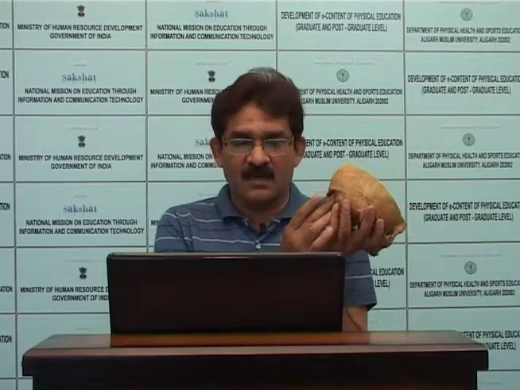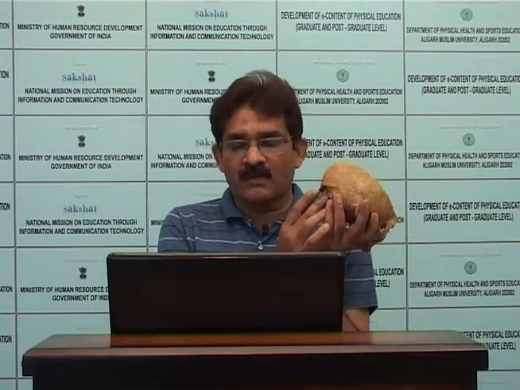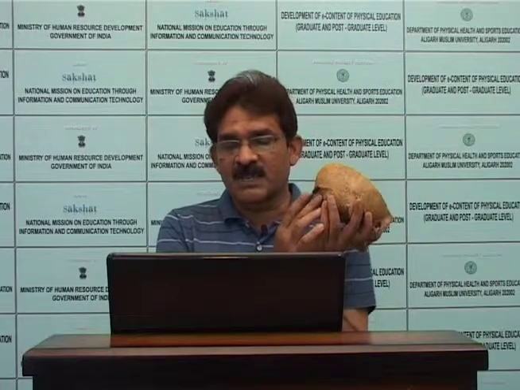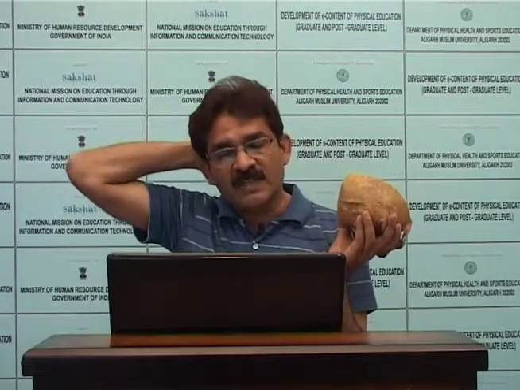A prominent palpable elevation located posteriorly is the external occipital protuberance. This is the external occipital protuberance, situated on the back side of the head.